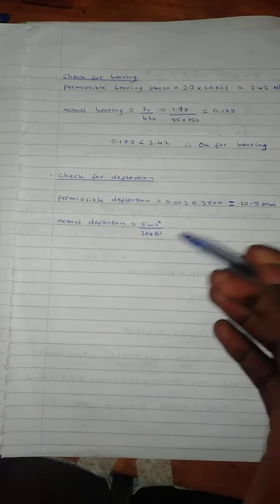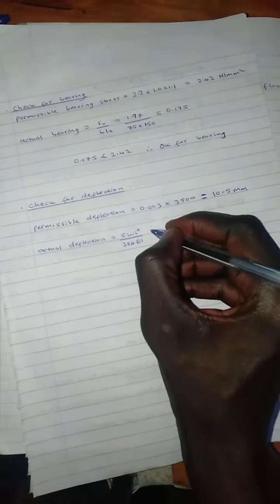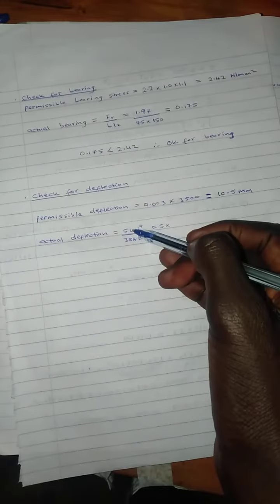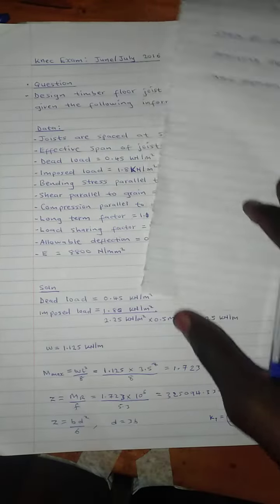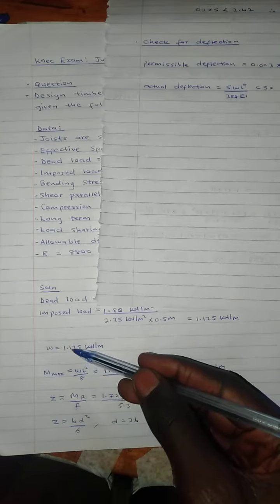So this is the formula that we will use to calculate the actual deflection. So 5 times the load was 1.125.